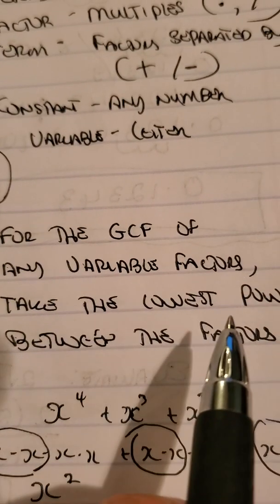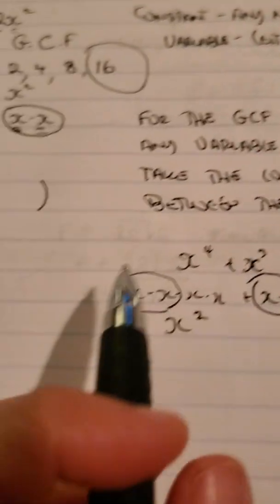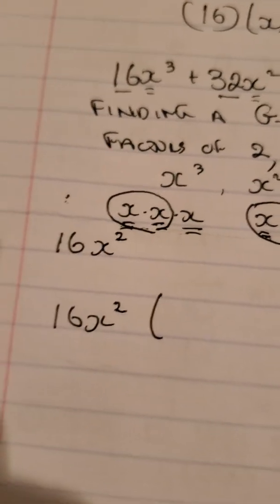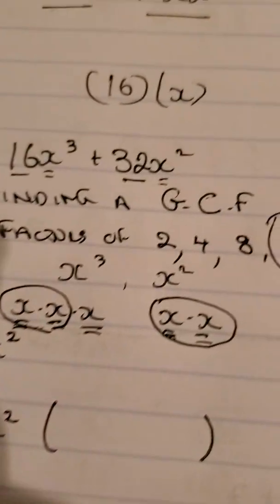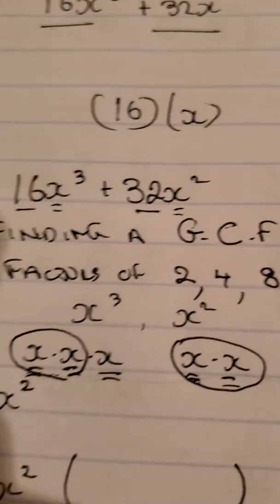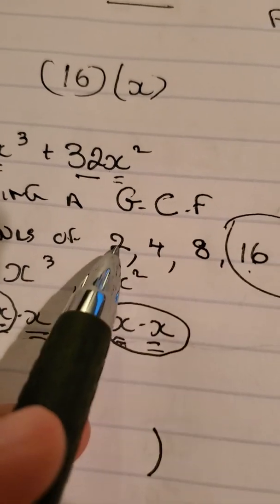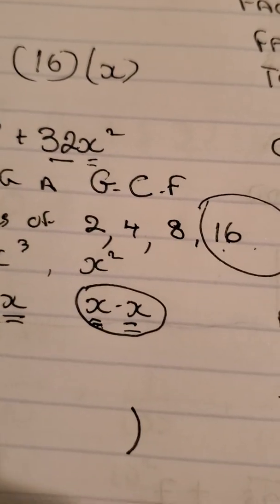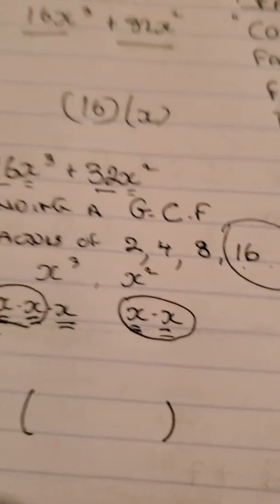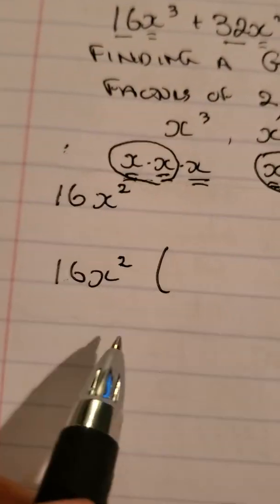When it comes to finding the GCF for any variable factor, hint, take the lowest power between the factors. Okay? So here we see that our GCF, as I explained earlier, was 16x squared because the greatest common factor between 16 and 32 was 16, because we see that 2, 4, 8, and 16 were all common factors, but it wasn't the greatest. And the greatest common factor between the variables is x squared, as I explained earlier.